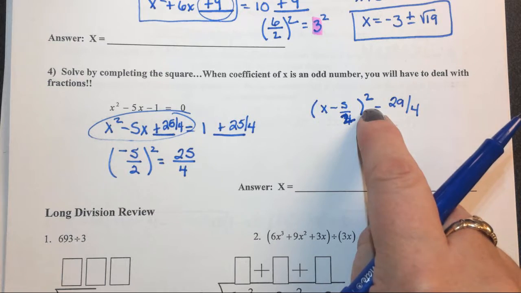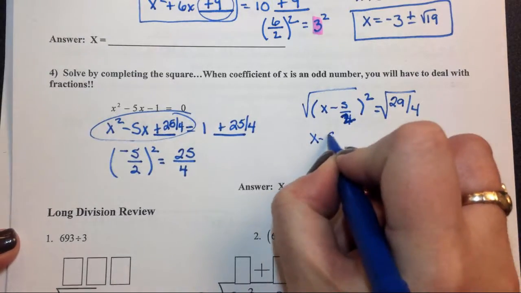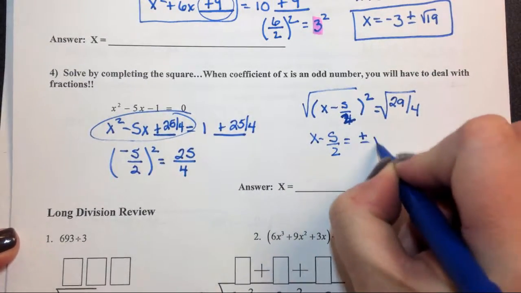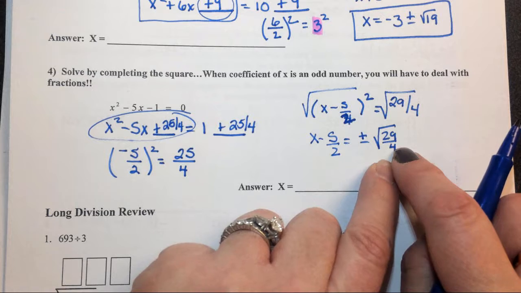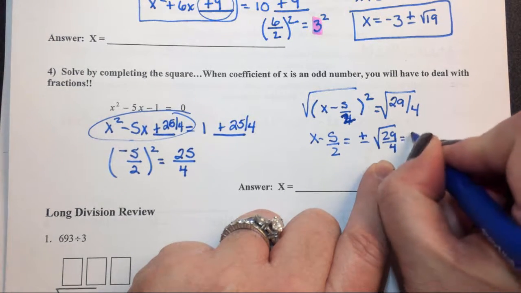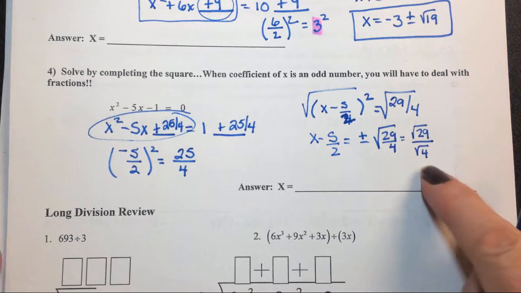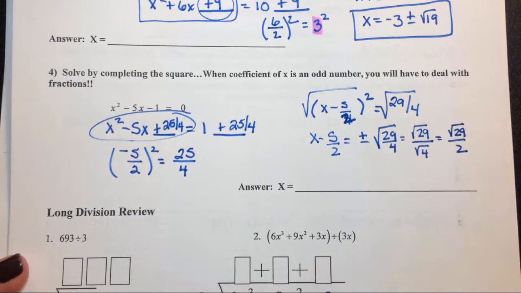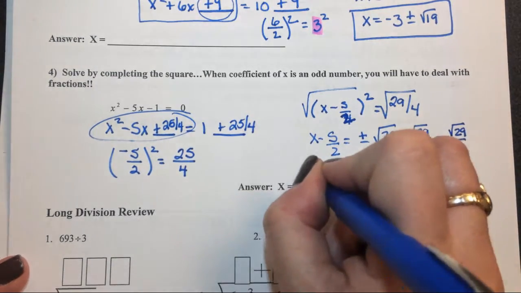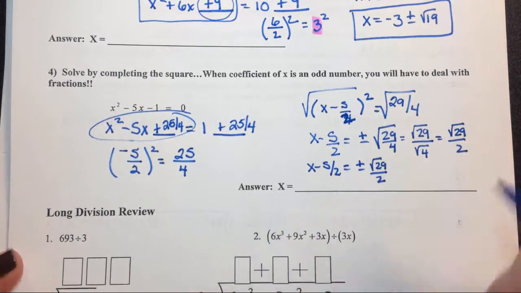Now how do you get rid of the square? What are you going to do? You're going to take the what? Square root. So I have x minus 5 halves is equal to plus or minus the square root of 29 over 4. Now look at this fraction under a radical. Remember your quotient property of radicals. You can take the square root of the numerator, divide it by the square root of the denominator. What is the square root of 4? 2. So this fraction is equivalent to the square root of 29 over 2. So I have x minus 5 halves is equal to plus or minus the square root of 29 over 2.